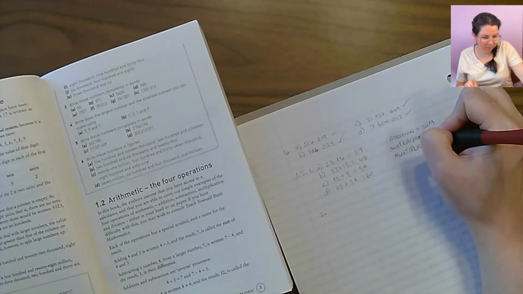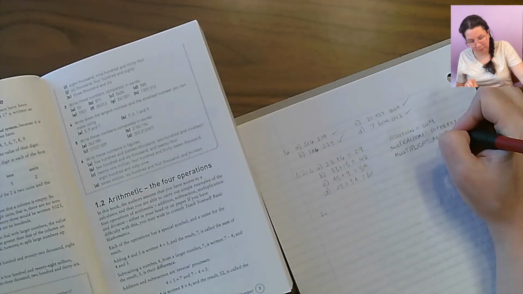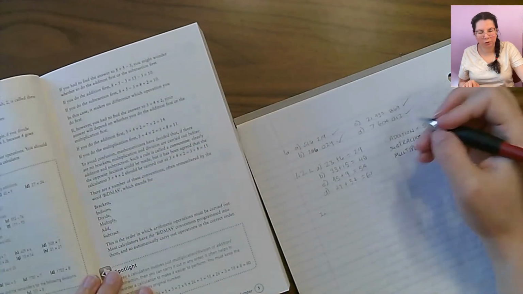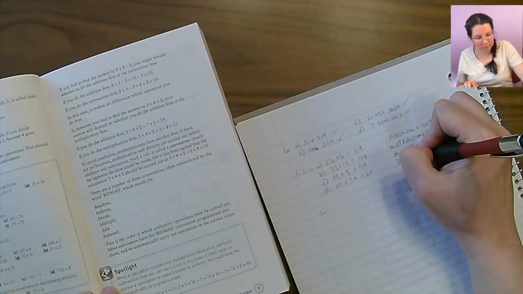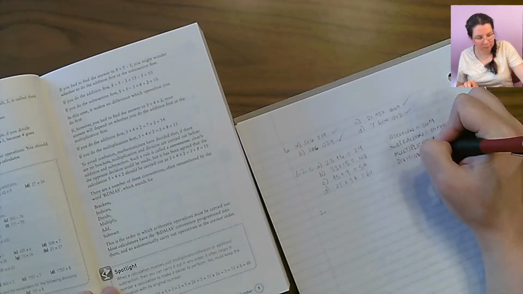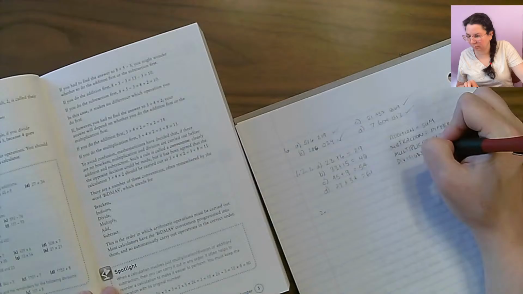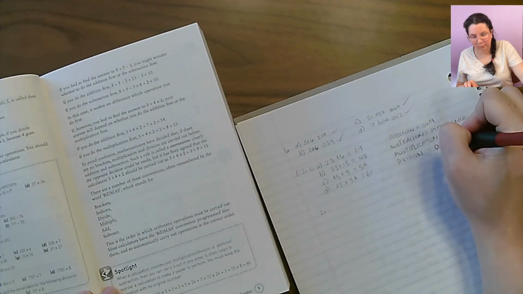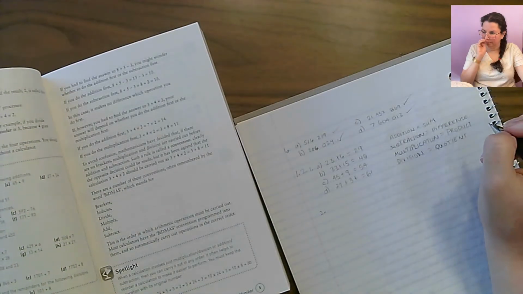Multiplication equals product, and division was the quotient. Okay.